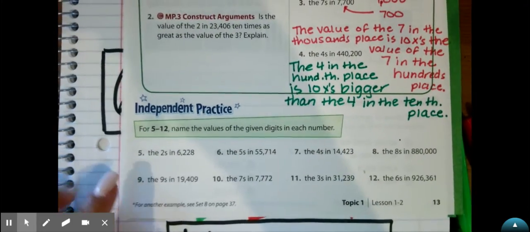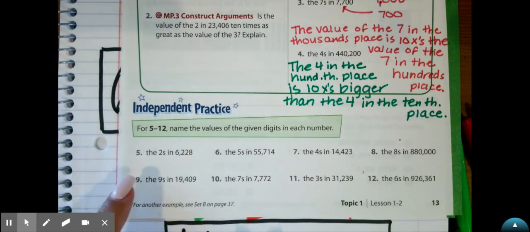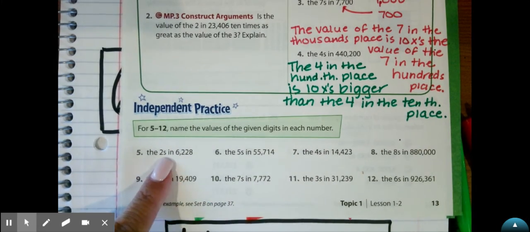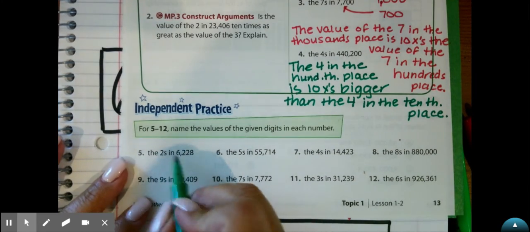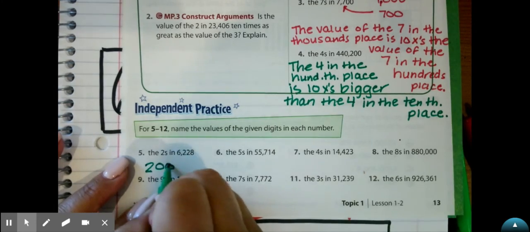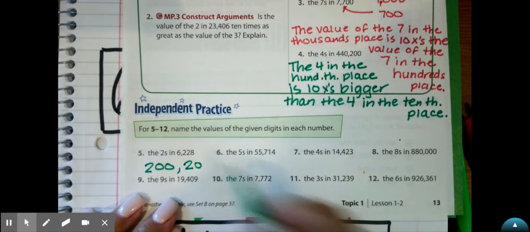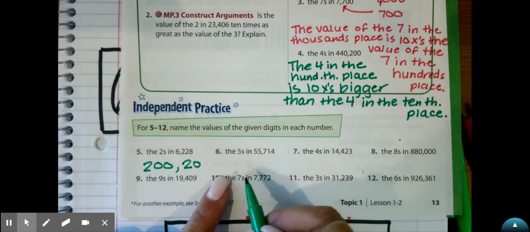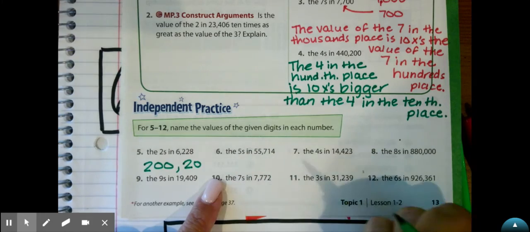They want us to name the values, which is much easier. We don't have as much writing here, of the 2s in 6,228. So our first 2 is worth 200, and that next 2 is worth 20. All right, that's pretty easy. Let's move on. The 5s in 55,714.